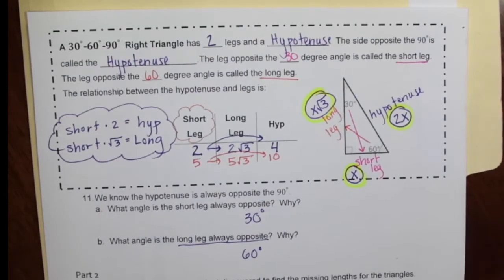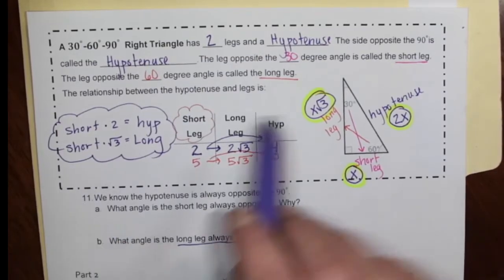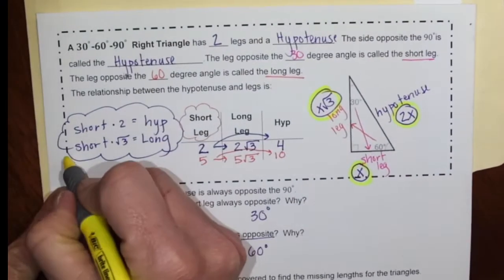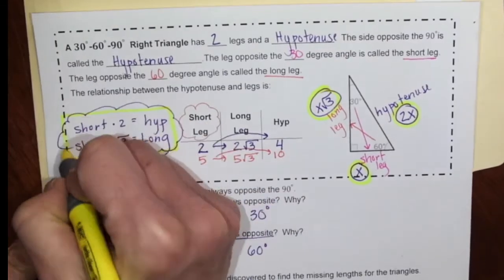Hey guys, this is part 2 of special right triangles, 30-60-90 degree triangles. Remember, this is the relationship we are looking at, and we're going to apply these in the next examples at the bottom of the page.